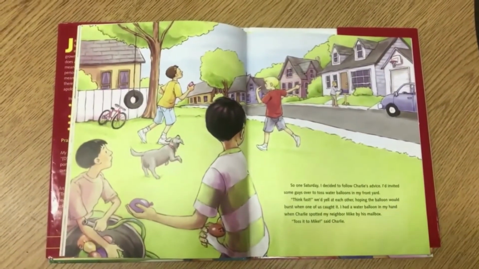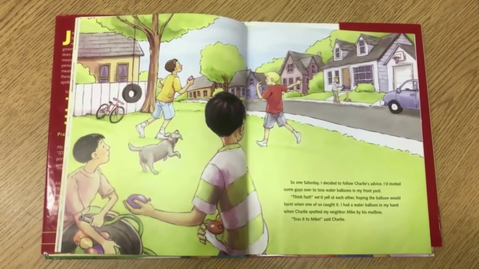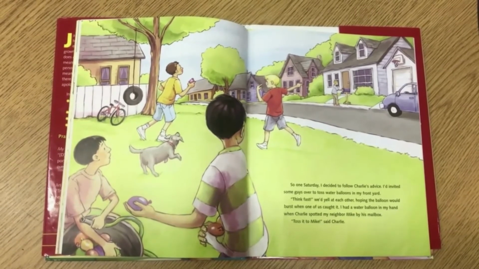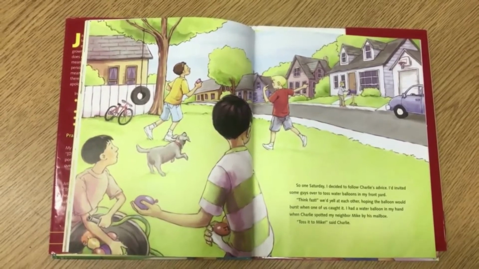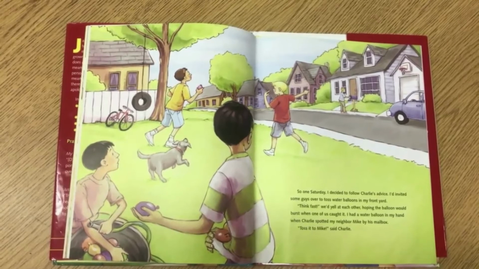So one Saturday, I decided to follow Charlie's advice. I invited some guys over to toss water balloons in my front yard. "Think fast," we'd yell at each other, hoping the balloon would burst when one of us caught it. I had a water balloon in my hand when Charlie spotted my neighbor Mike by his mailbox. "Toss it to Mike," said Charlie.